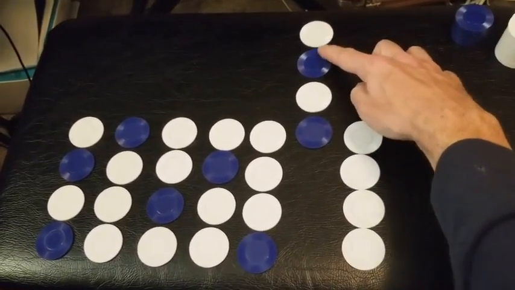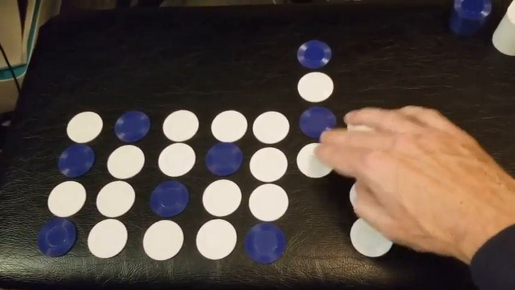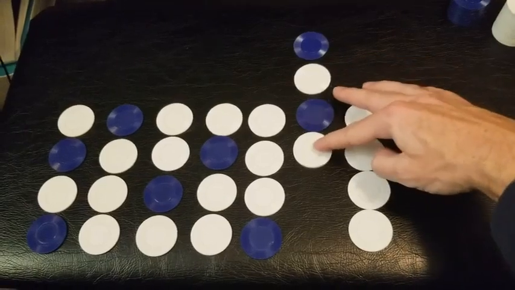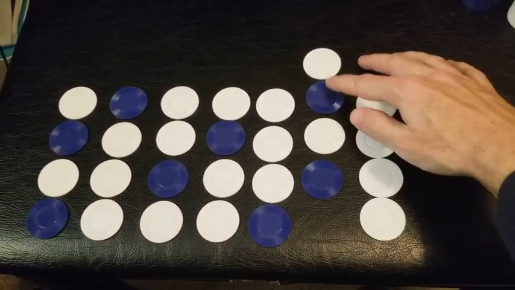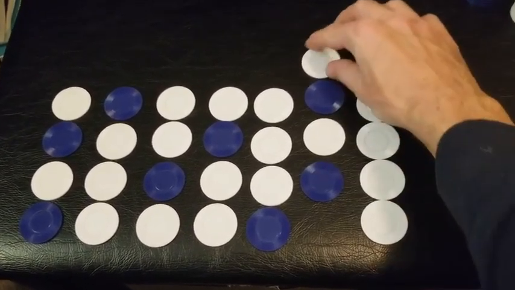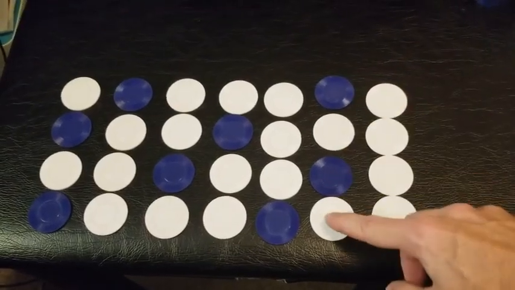Coming down is G, E flat, C, B flat, E flat, C, B flat, G, C, B flat, G, E flat, and B flat, G, E flat, C.